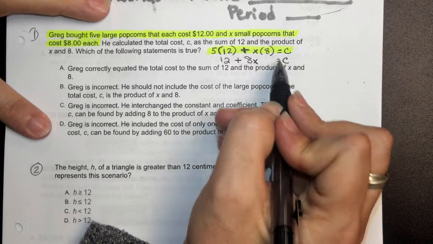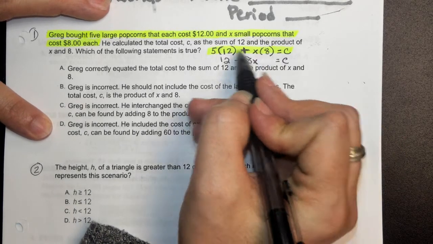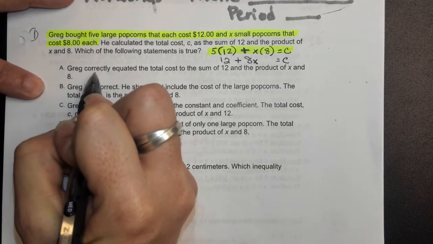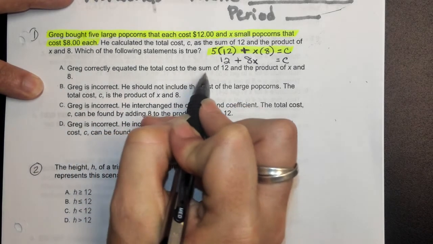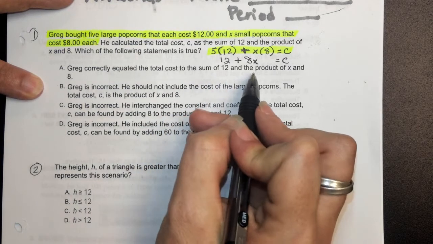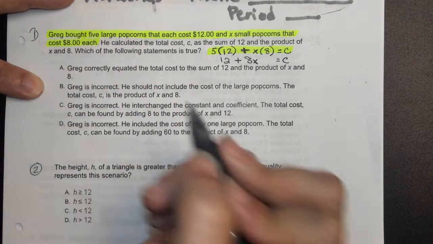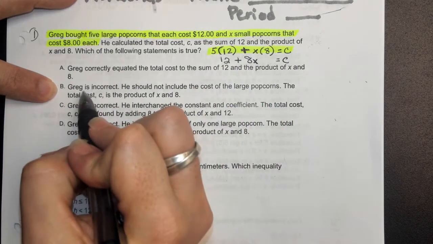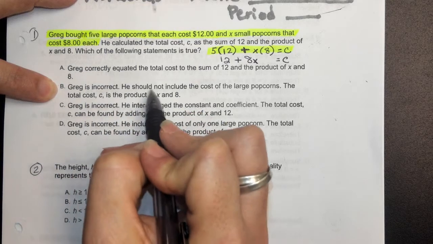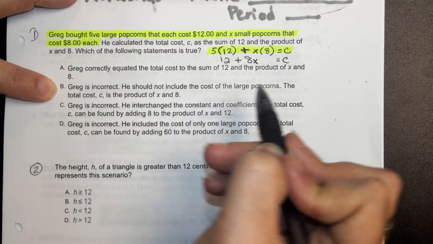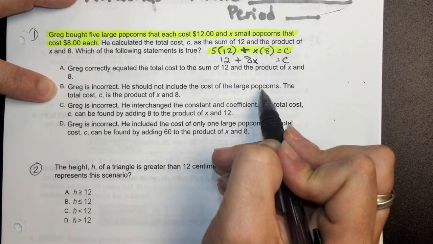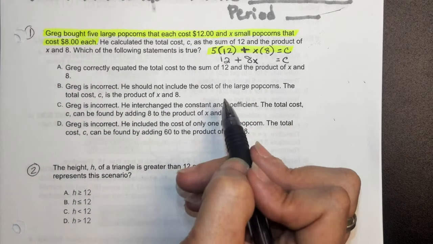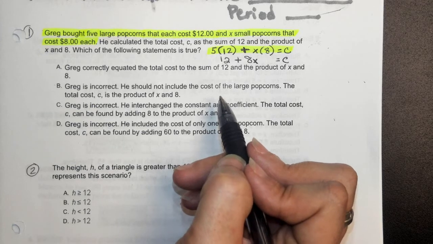So look, taking what he did and taking what was supposed to be done. Look at letter A. Did Greg correctly equate the total cost of the sum of 12? Nope, we know that one's not it. Because that's not correct. Okay, letter B. Greg is incorrect. He should not include the cost of the large popcorns. The total cost C is the product of X and 8. So can he just forget about the large popcorns? No, that's stealing. You can't do that.